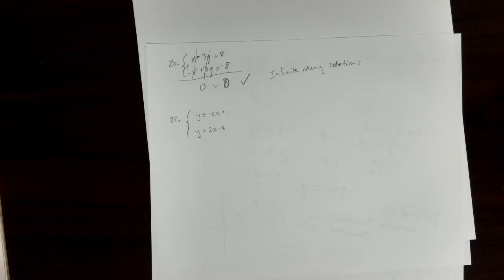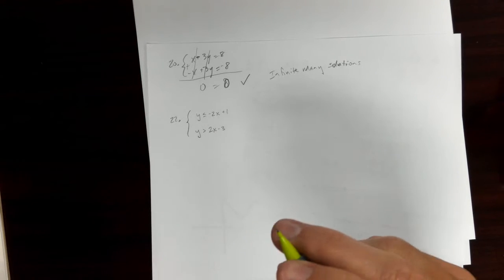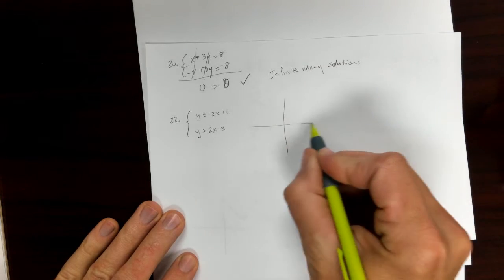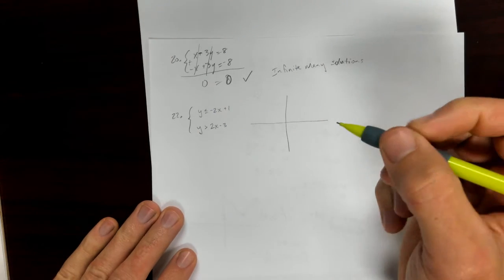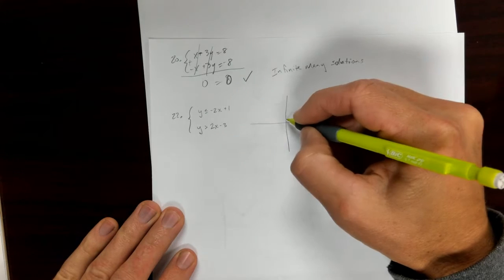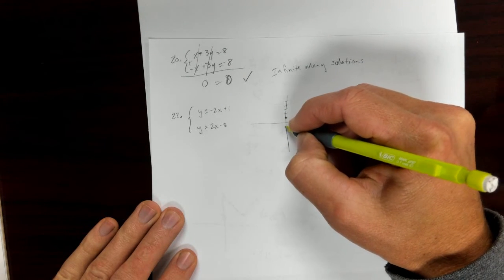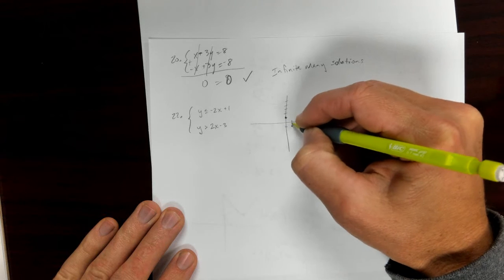All right, moving on to number 22. Okay, number 22, we're solving the systems of inequalities by graphing. So let's graph these two puppies. They're both in y equals mx plus b form. That's easy. I'm going to plot my first y-intercept, which is at positive 1. We're going to go down 2 to the right 1.